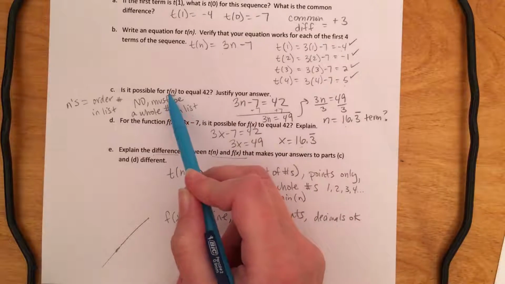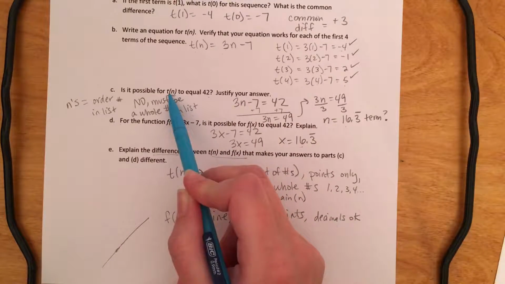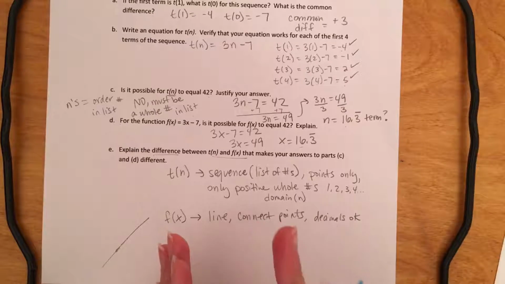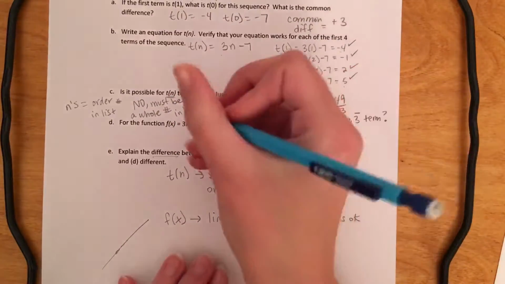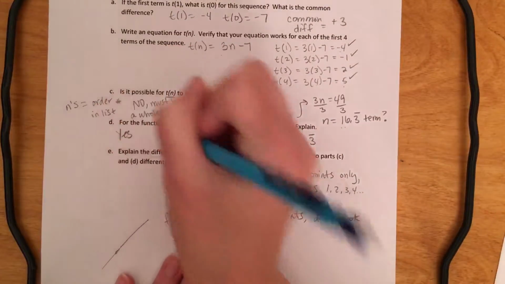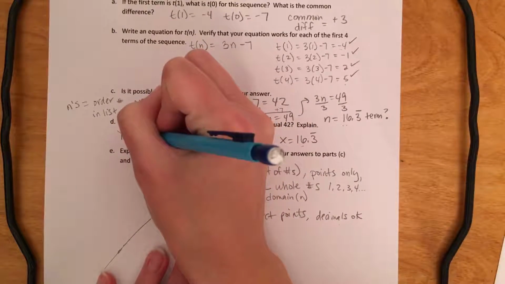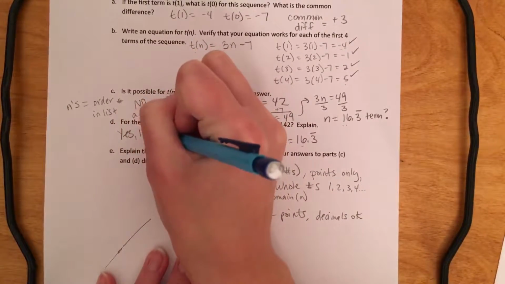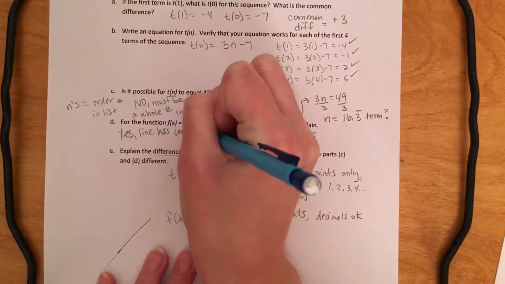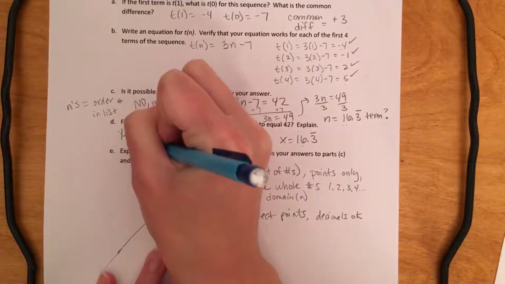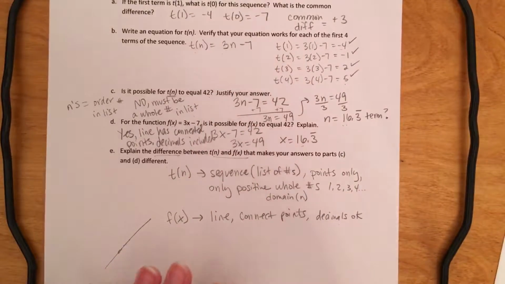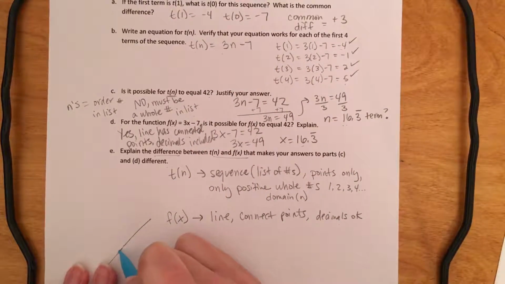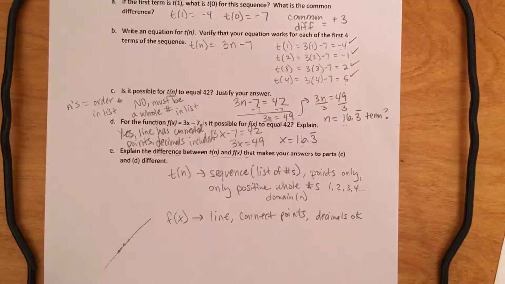The difference is the t of n is talking about the sequence, so you can't have anything in between the first number and the second number, or the second number and the third number. So no decimals are allowed with my t of n, but this one, yes, let's write it over here, maybe yes, is explained. It is the line has connected points, so decimals included. Okay, if I have a decimal in between there, I'm going to assume that I can connect everything in between. All but those numbers in between my points would be values that work.